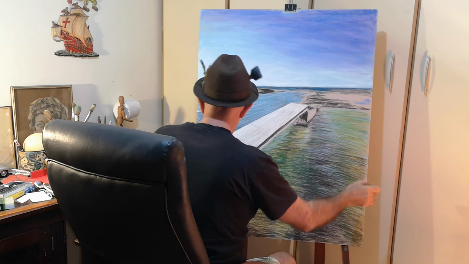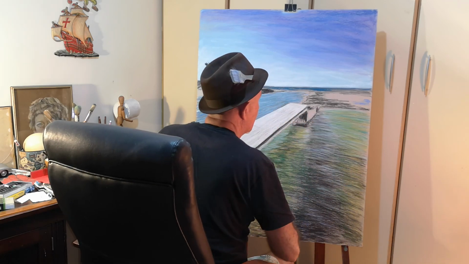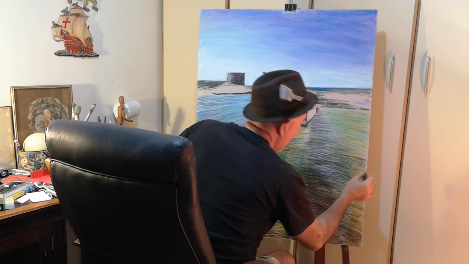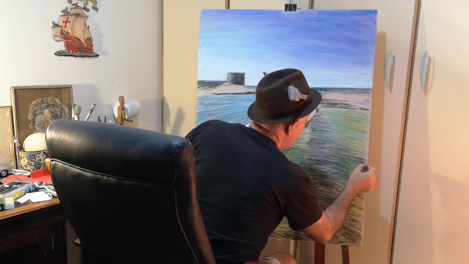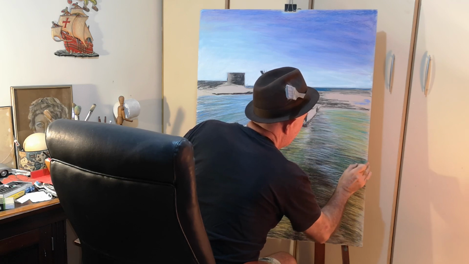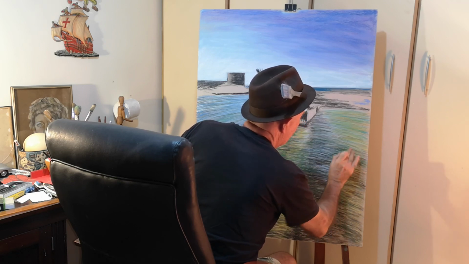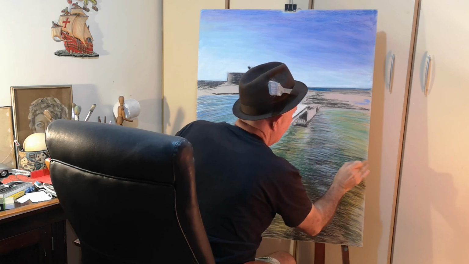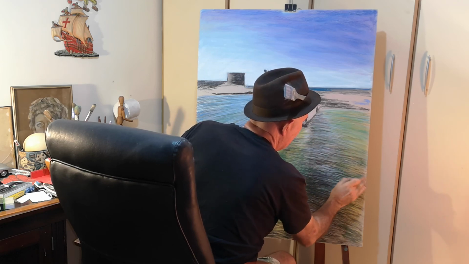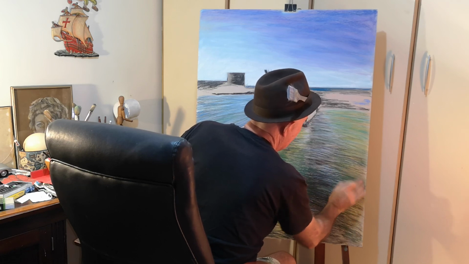Goodness, it's been difficult working to the edge of the page for some reason with this piece. I've got a whole section that is very difficult to fill in. There we go, that's somewhat better.